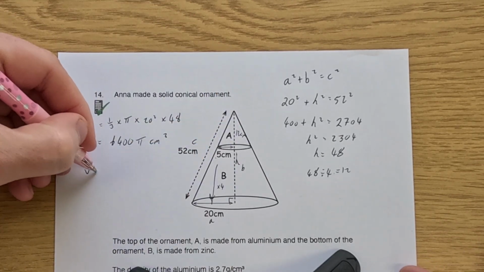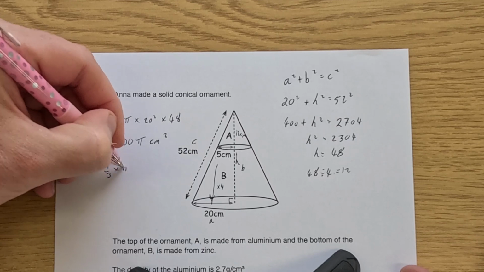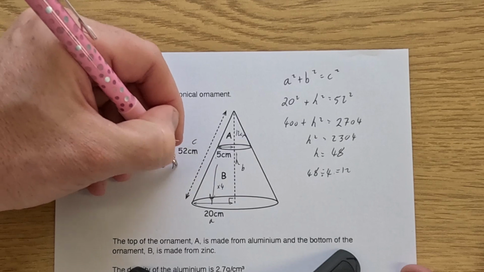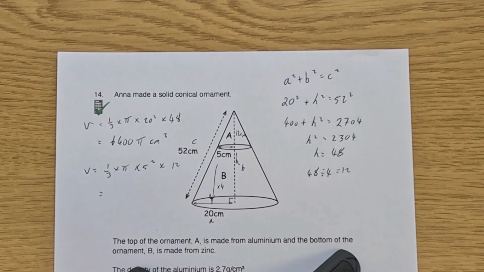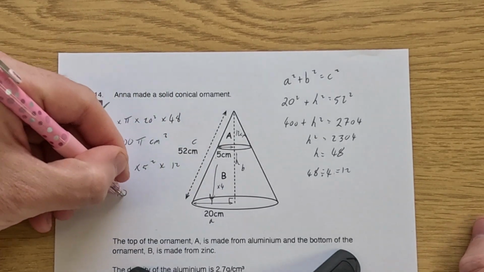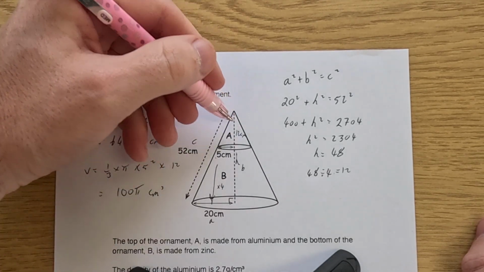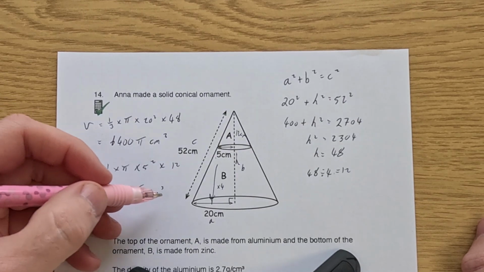Now let's find the volume of the smaller cone. So that's 1/3 multiplied by pi, multiplied by the radius of the base, which is 5 squared, multiplied by its height, which is 12. And when we do that, we get a volume equal to 100 pi centimeters cubed. So that means the volume of this smaller cone A would be 100 pi centimeters cubed.